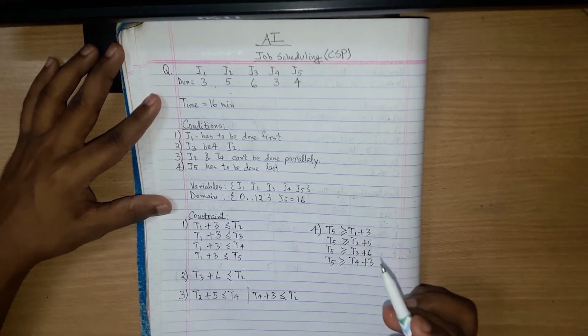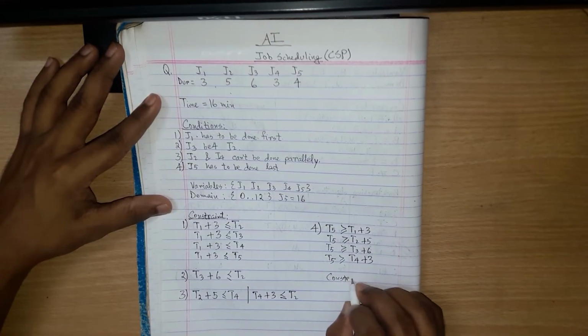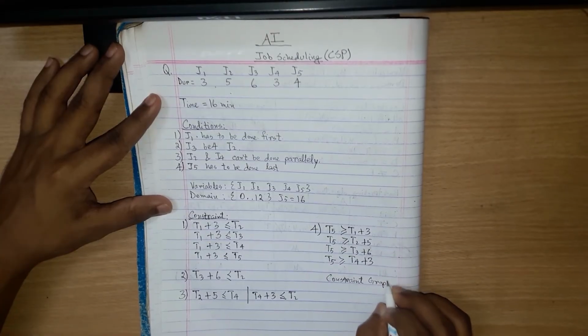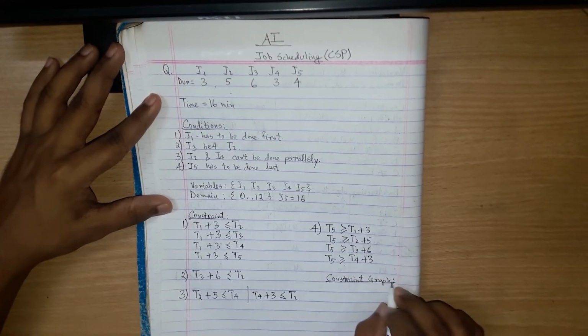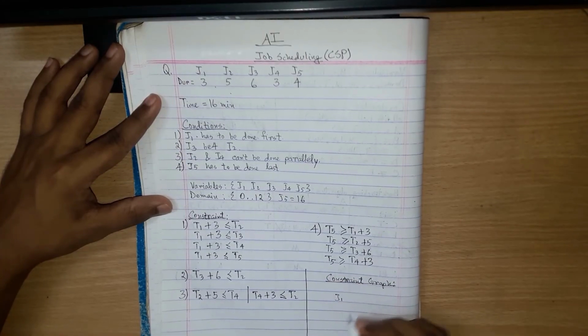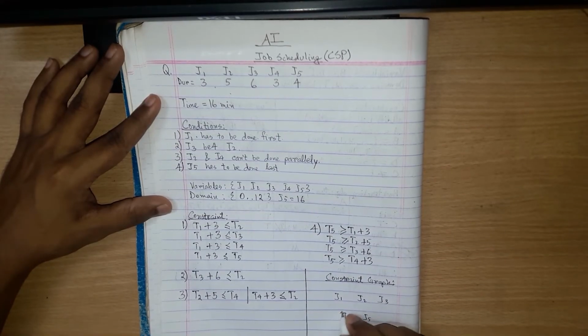Now you need to draw a constraint graph. The way you draw this is that you take all the variables, which are the jobs, and make nodes out of them: J1, J2, J3, J4, and J5.